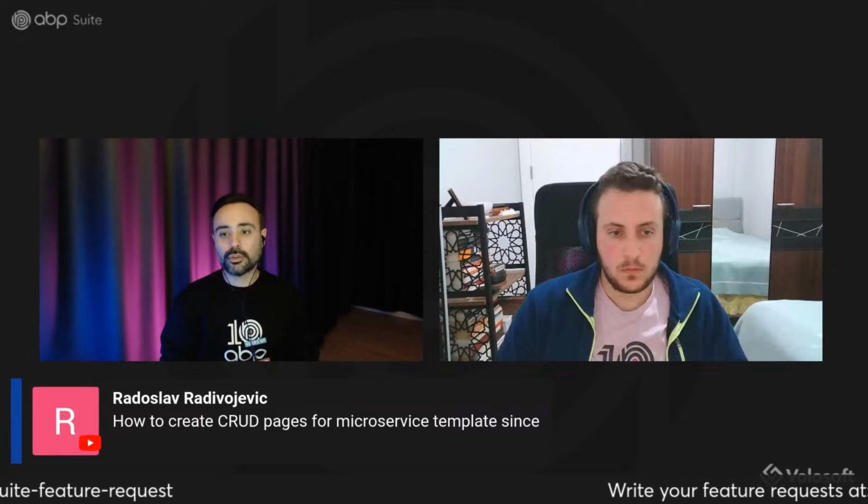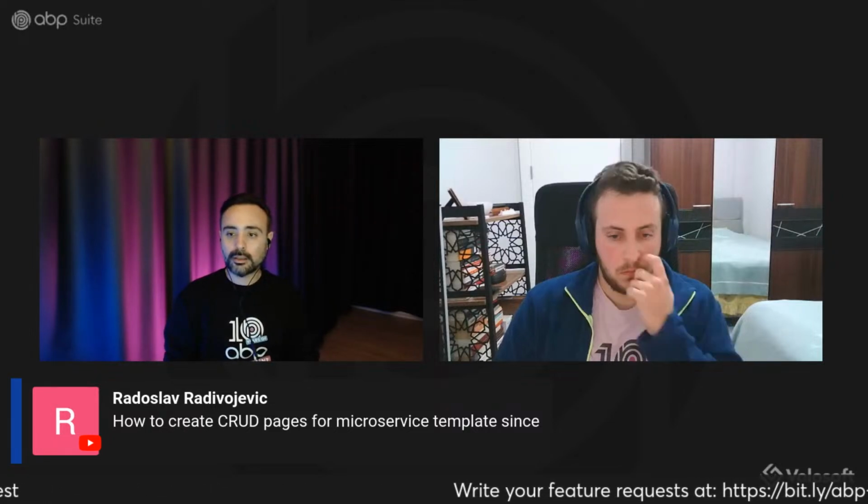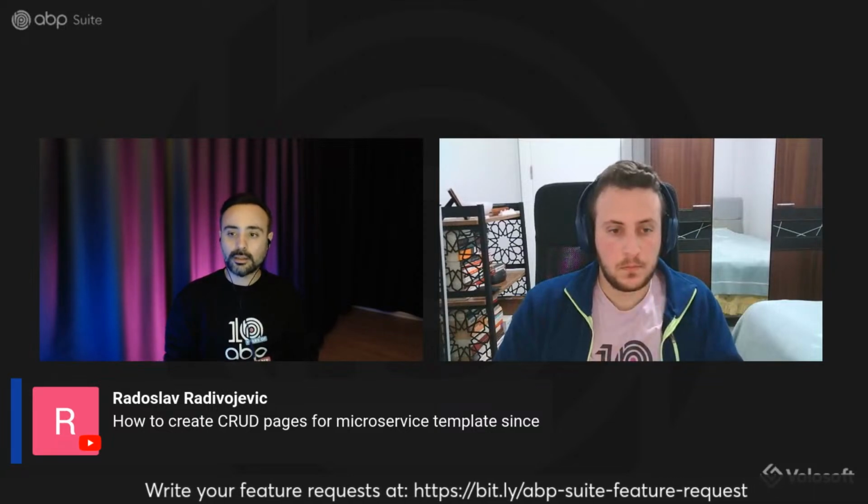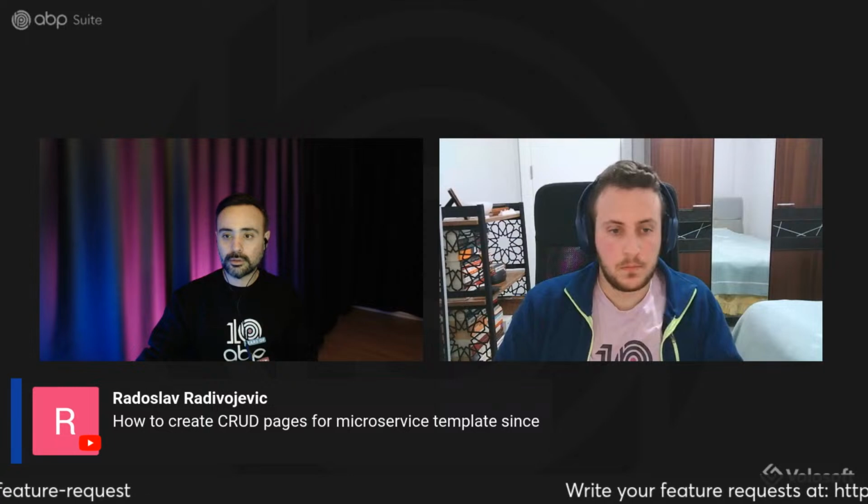It will not support that. But if you add, like, the product service to ABP Suite, ABP Suite will create CRUD pages for subservice ABP modules. So it supports the microservice template.